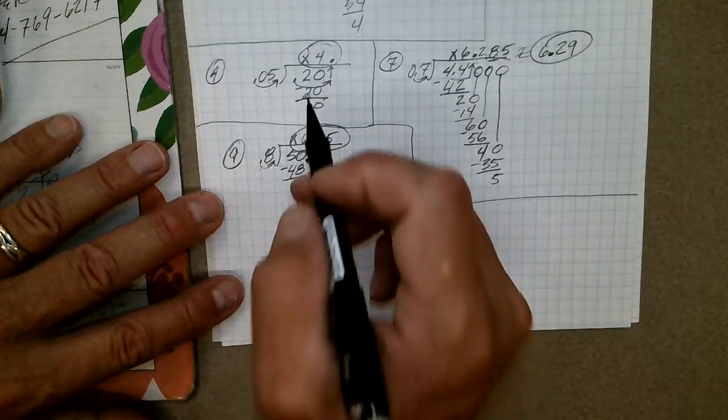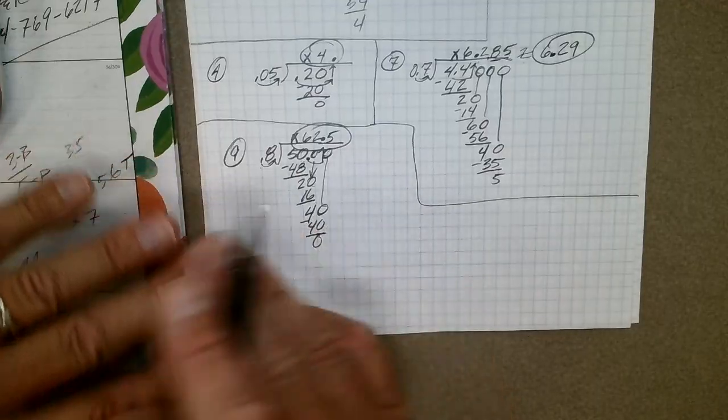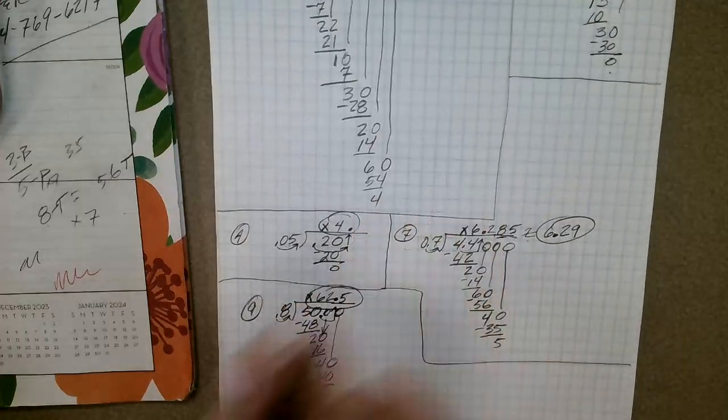So we showed it a lot of different ways. We showed it with a decimal in the dividend. All right, one without it. We've annexed zeros. We've moved the decimal. All good stuff. So you should have this to look at.